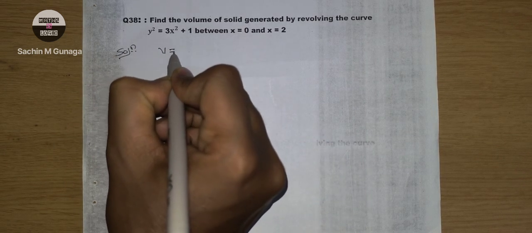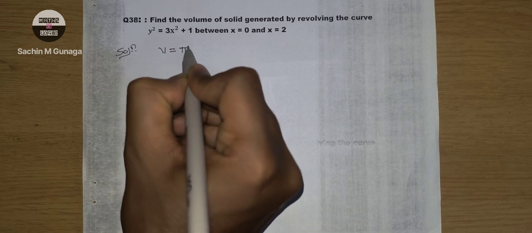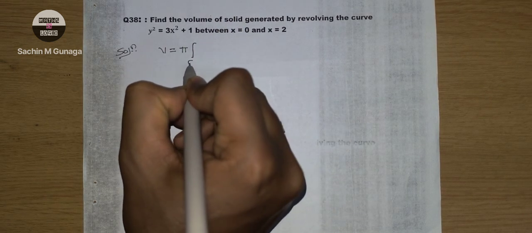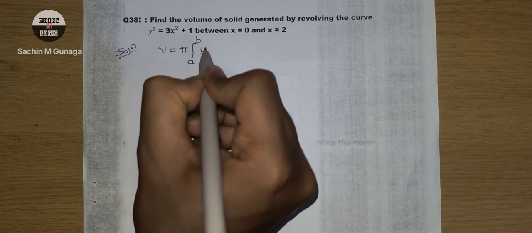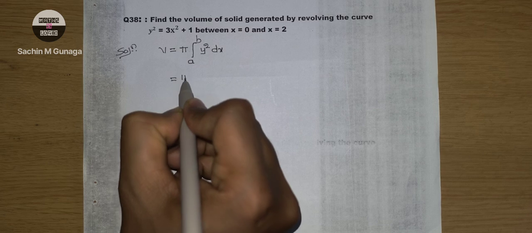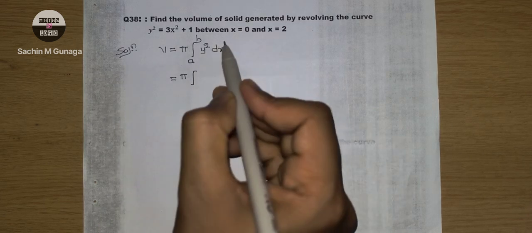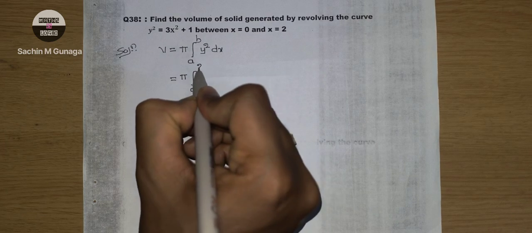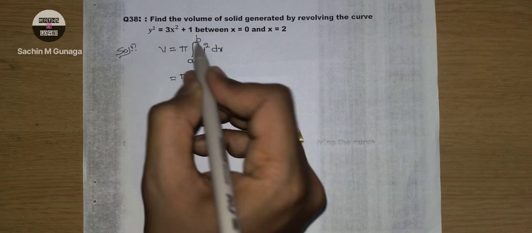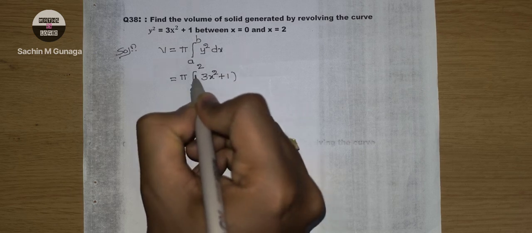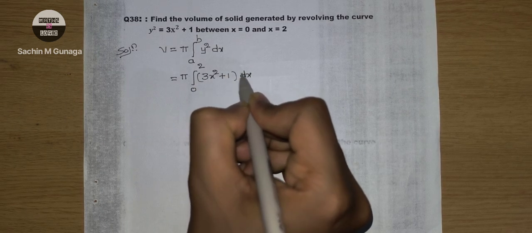Therefore, the volume formula V is equal to pi times the integration from a to b of y square with respect to x. Next, pi, keep it as it is. Next, integration with lower limit 0, upper limit 2, then the y square value. What is that y square value? 3x square plus 1. Next, do the integration.